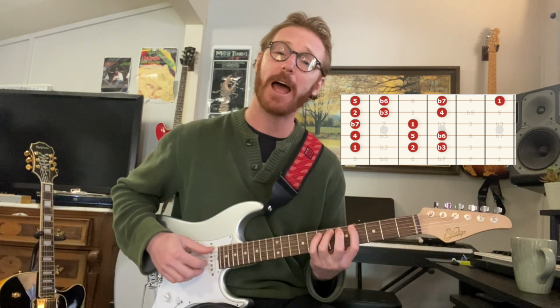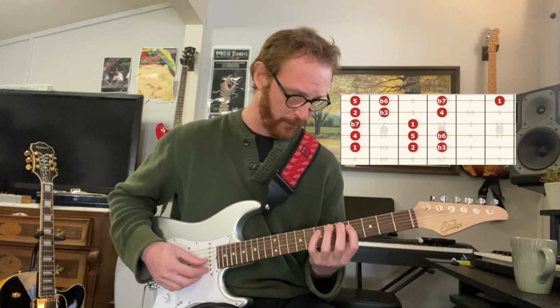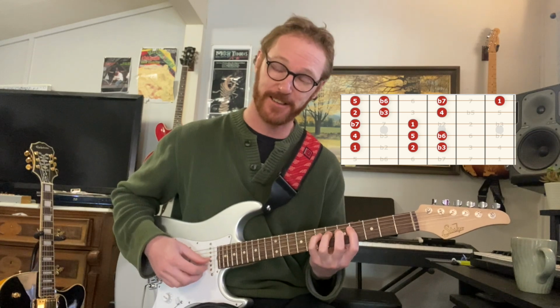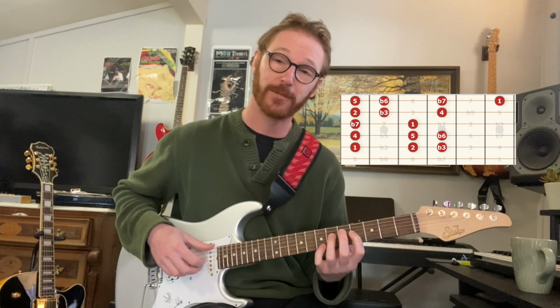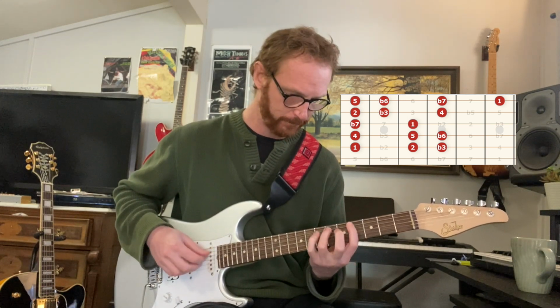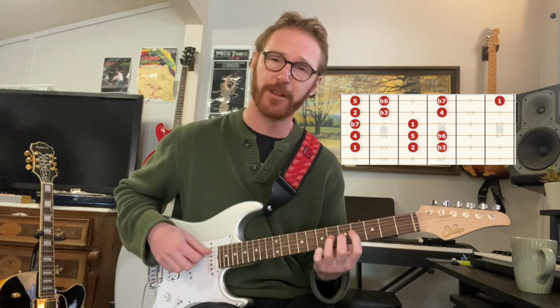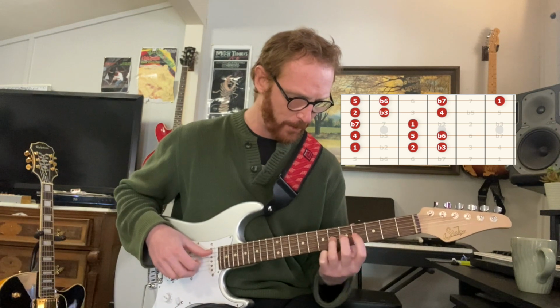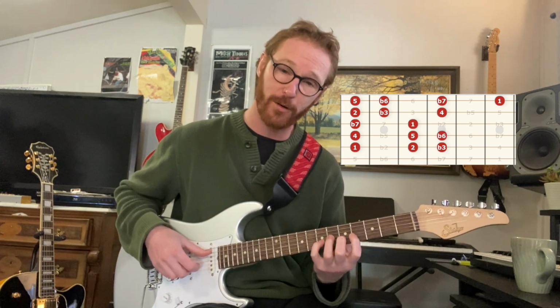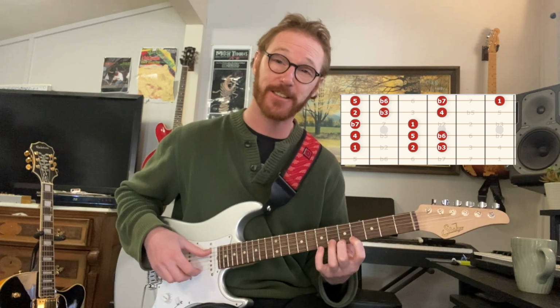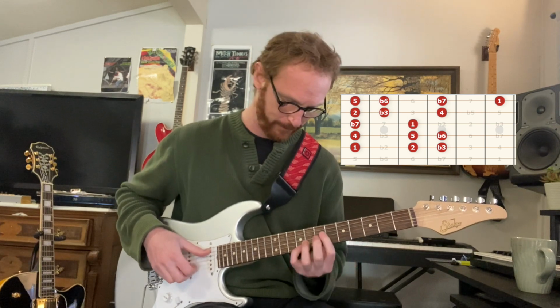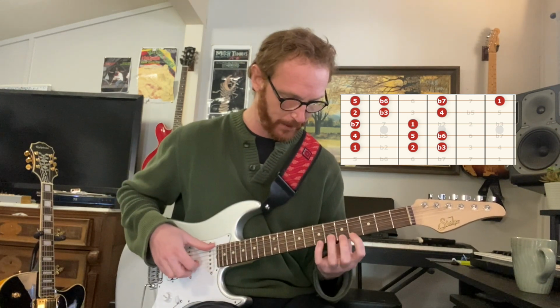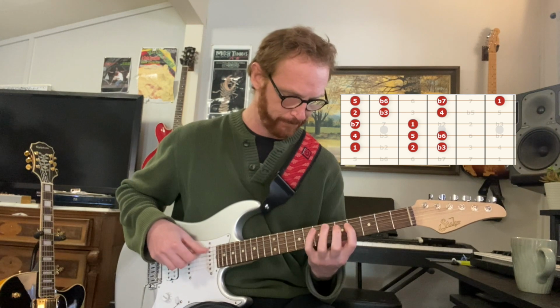1, 2, half step to flat 3. Okay, 4, 5, half step to flat 6. Flat 7, 1. There's an octave of the natural minor scale. Well, let's go to the next octave here. 1, 2, flat 3, 4, 5, flat 6, flat 7. Okay, then we can reach up to the 1 if we want to leave position.